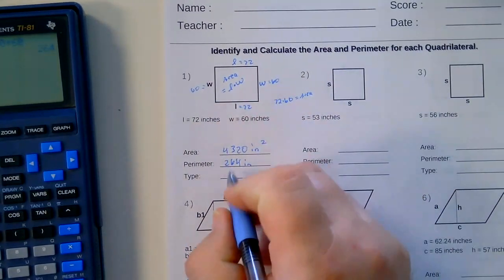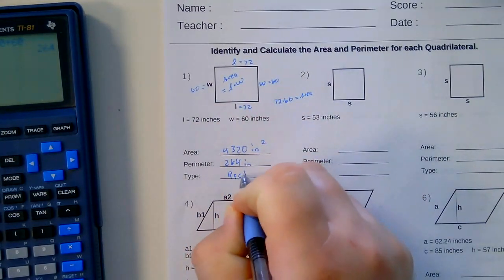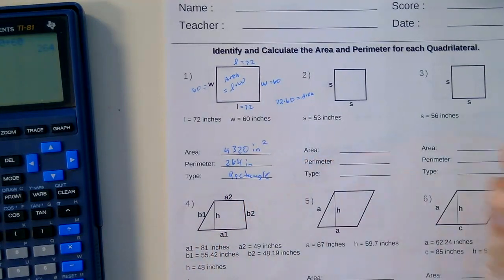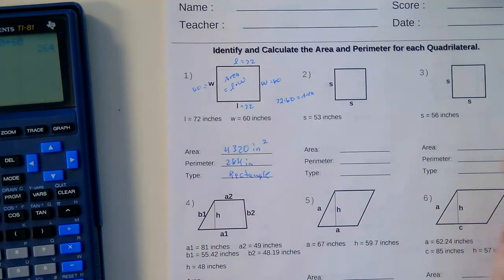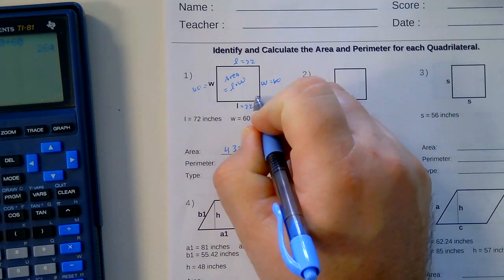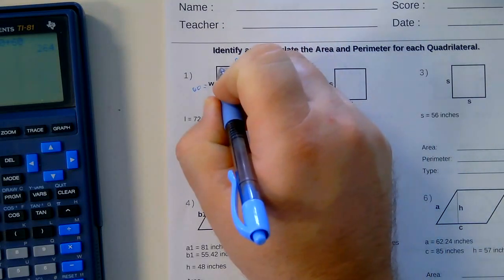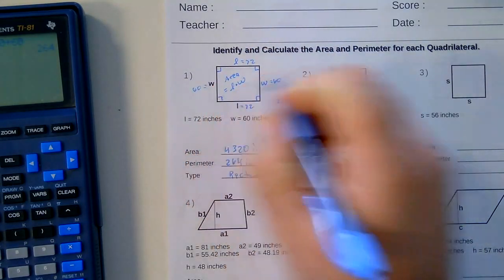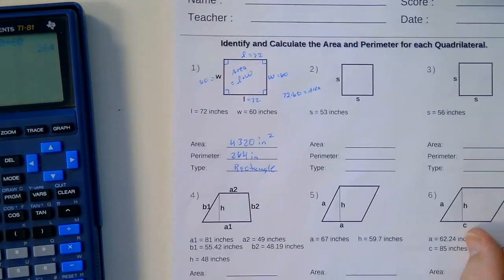The type of figure I have here is just a nice easy rectangle type of quadrilateral, and technically a rectangle has all 4 right angles. That is the minimum requirement for a rectangle.